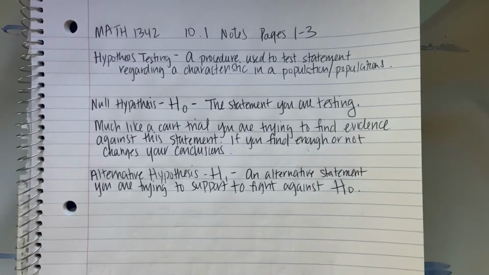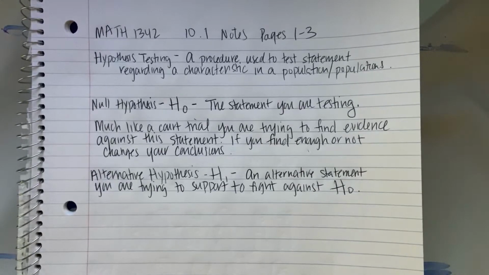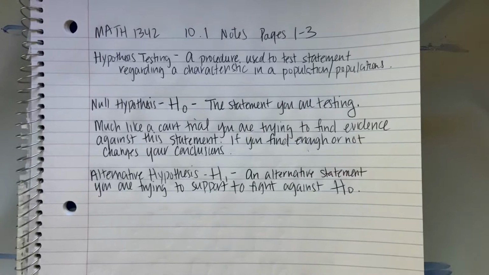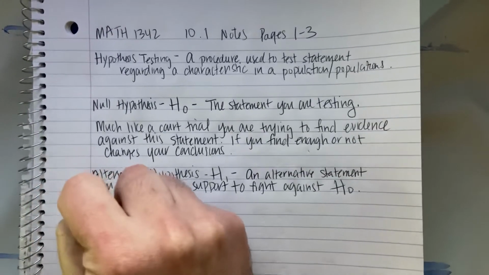So you'll give an alternative hypothesis. For example, I would say the percentage of males aged 21 to 30 who smoke is less than 27%, something like that. So there are 3 different ways this can work. 3 ways a test works.